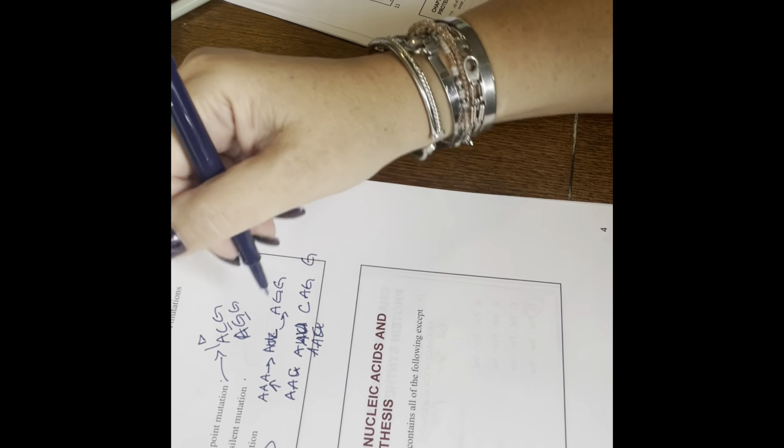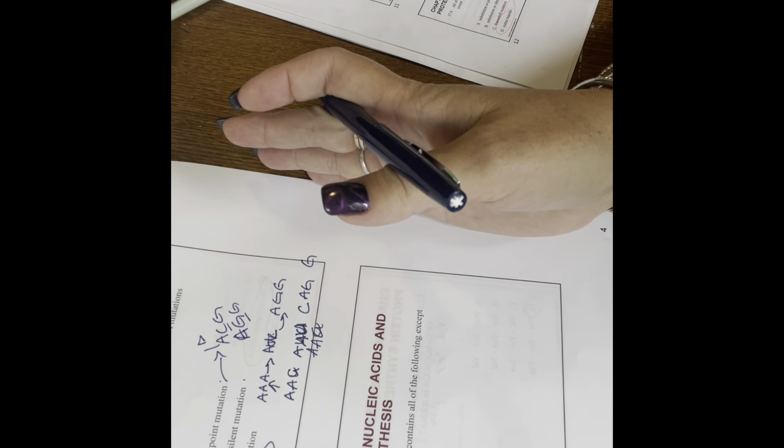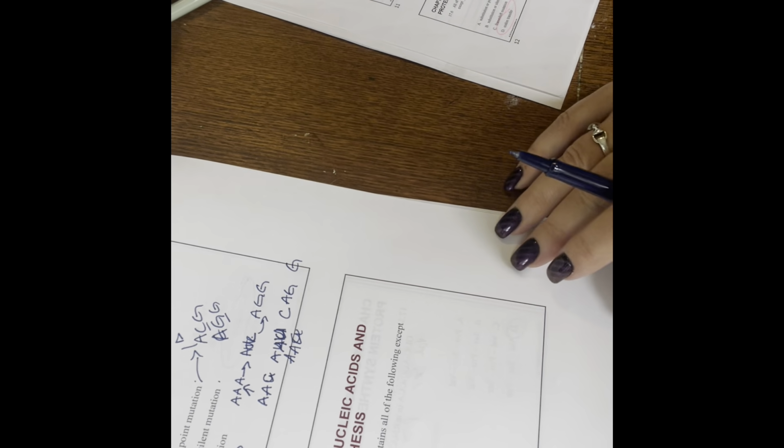It's called a frame shift mutation, where it's actually shifting that frame. I used to think of this as like photography. If you're taking a picture and somebody puts in the middle, everyone has to shift over to the right to make room for it. So that'd be a frame shift mutation, where if somebody steps out of the picture, everyone has to shift to the left to kind of make up that lost space.